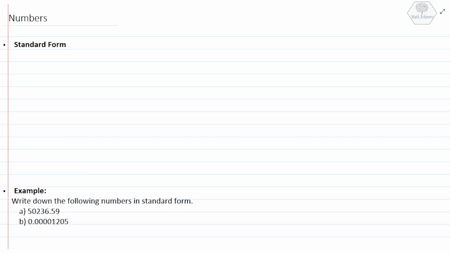Now in numbers, let's continue and talk about the standard form. The standard form in general is when I write the numbers in this form: A times 10 to the power of k, provided that A is a number that lies between 1 and less than 10, and k is an integer. Let's see what we are talking about.